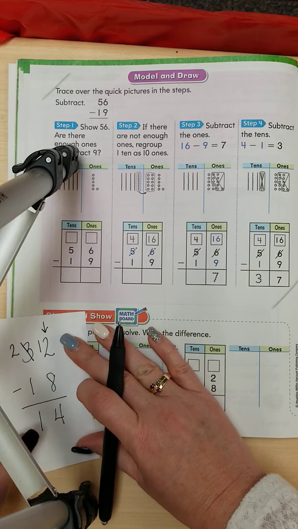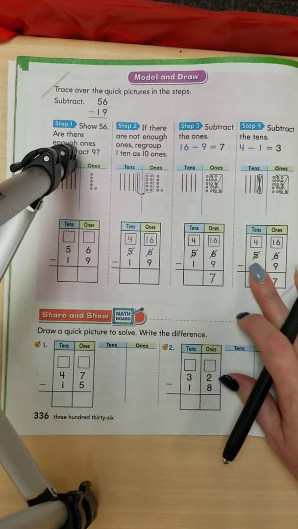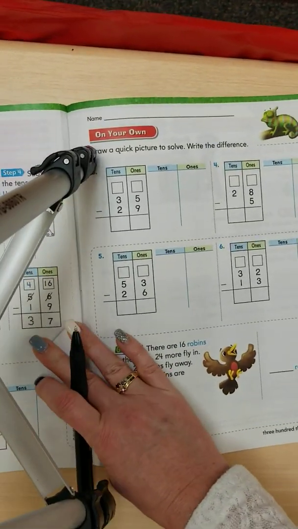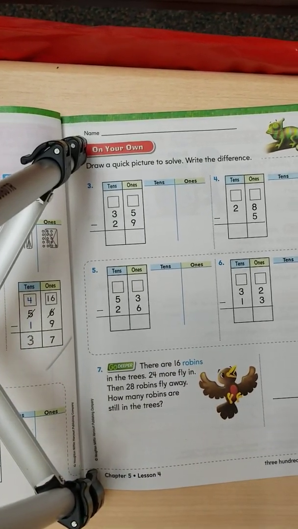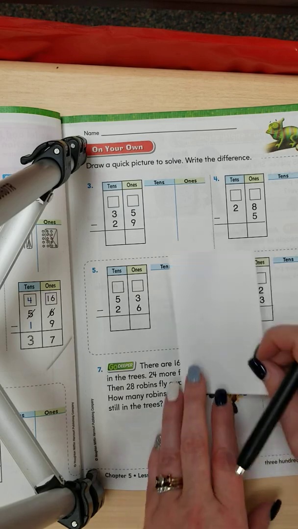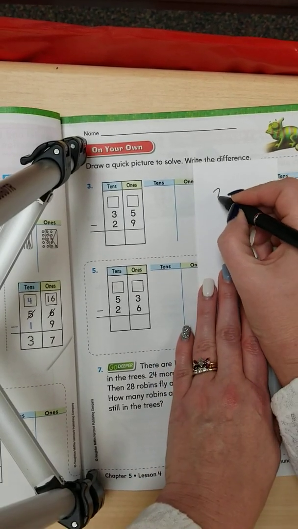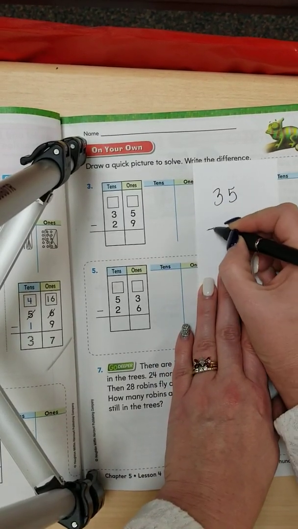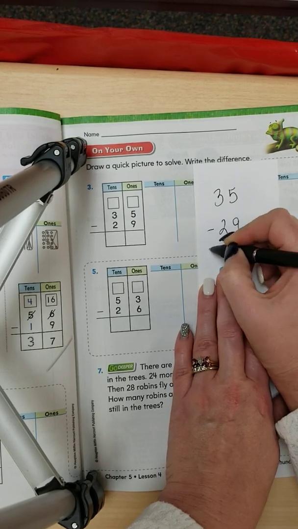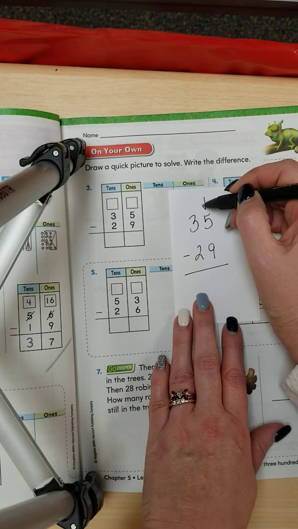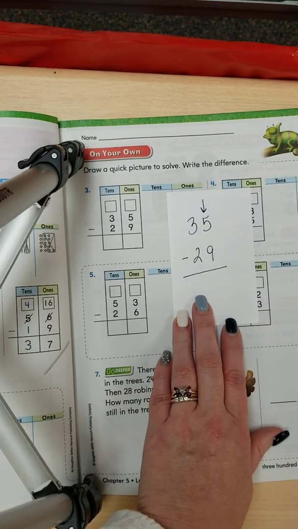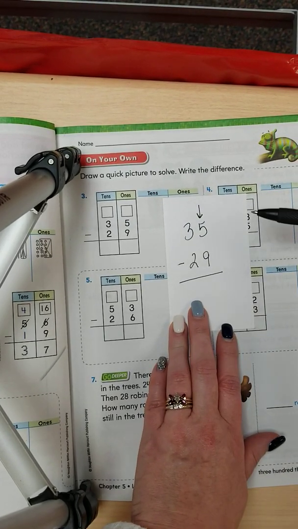I'll do a couple more with you, and then the rest of this math is your responsibility to do on your own. Let's look at number 3. The first problem says 35 minus 29. Okay, first we're going to start in the ones column. So we're going to get in the habit of putting that arrow there. And now let's do our rhyme.